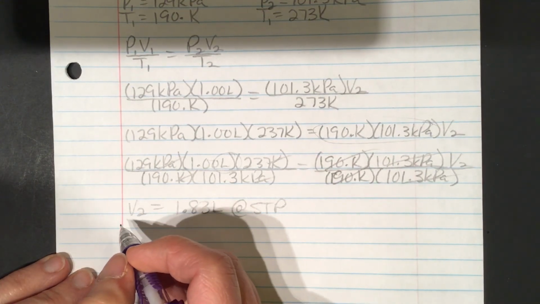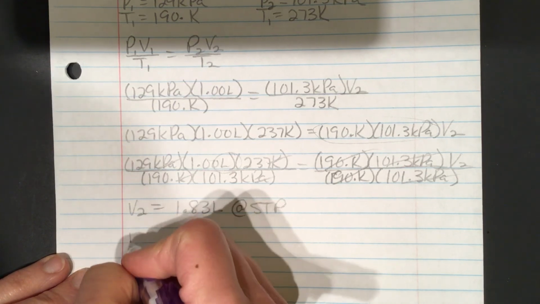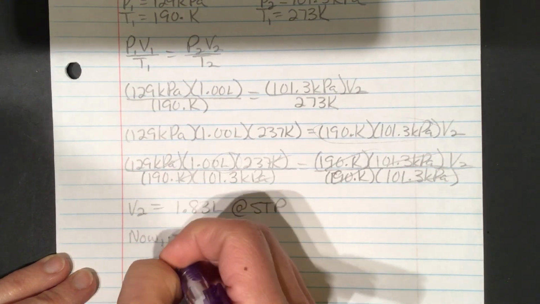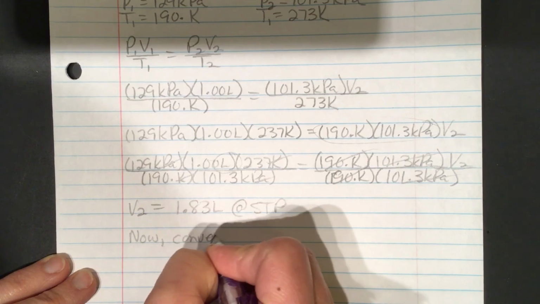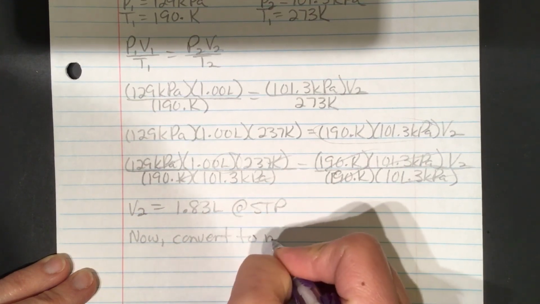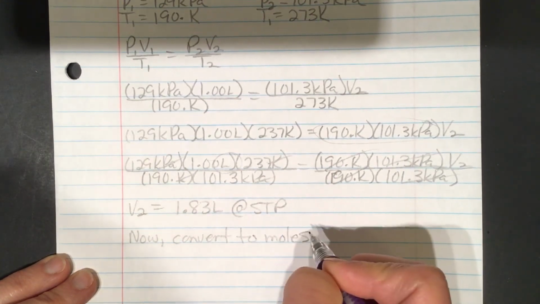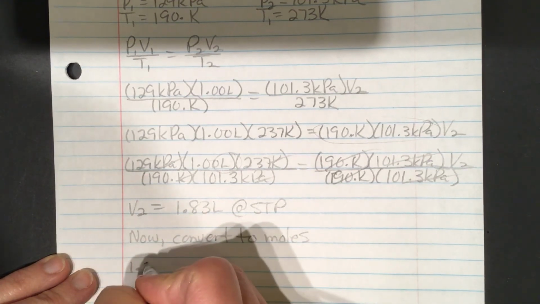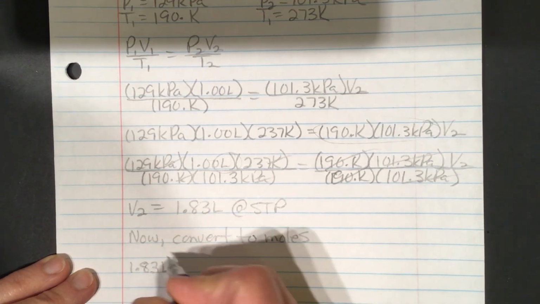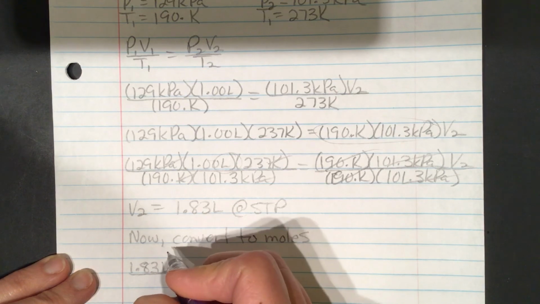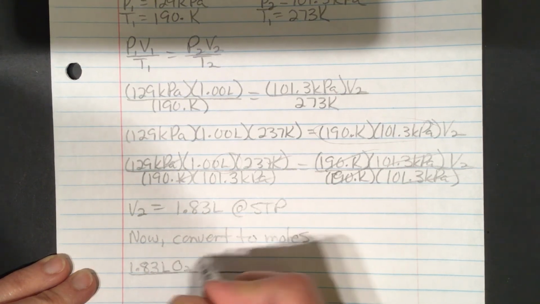I'm not done yet because I want to know moles. So now convert to moles. So we start with 1.83 liters of O2.